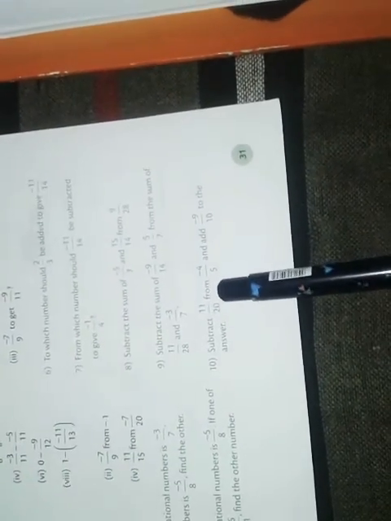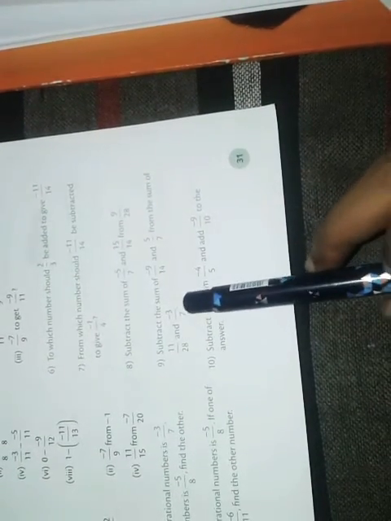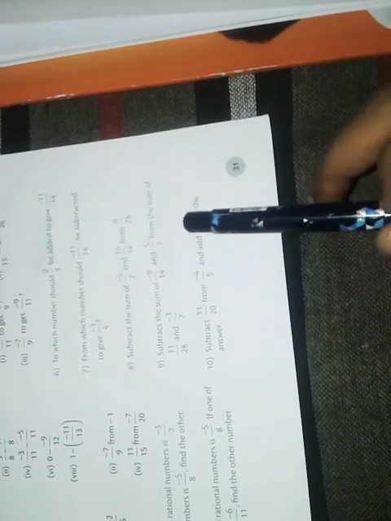If you are not understanding, I give a very simple example. Suppose we have to subtract 2 from 5, and then add 1 to the answer. So we subtract 2 from 5, that is 3. Then we add 1 to 3, that is 4. So we subtract these two, and to whatever answer we get, we add minus 9 by 10.